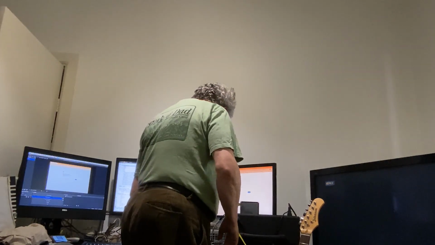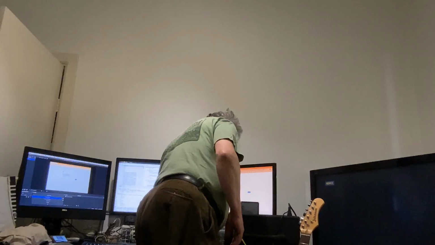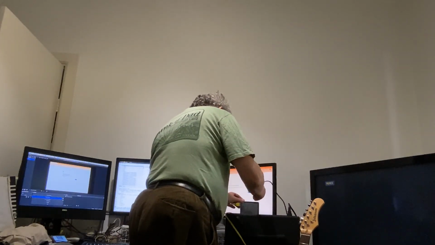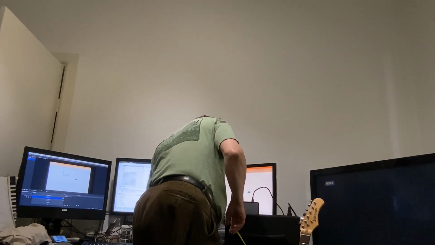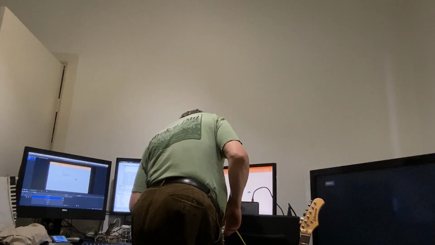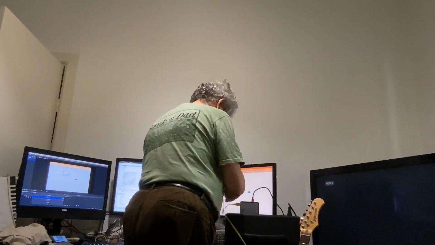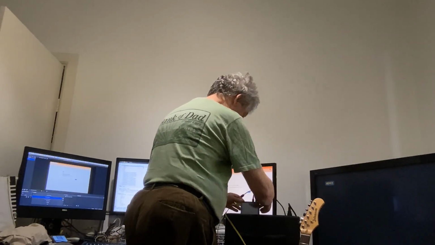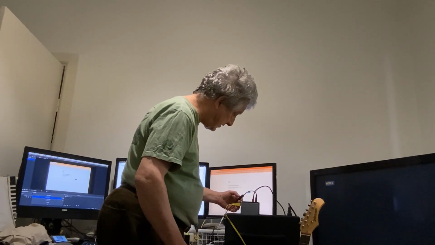Just going to put it there so that you can see. Got an inline power button so I can turn it on from the outside.